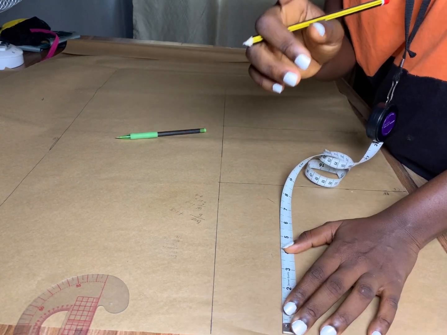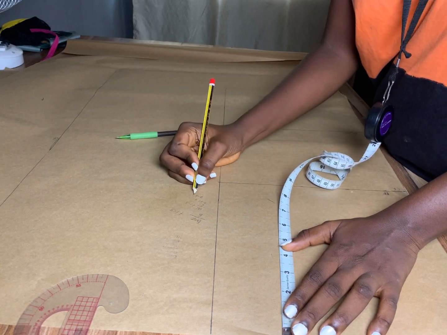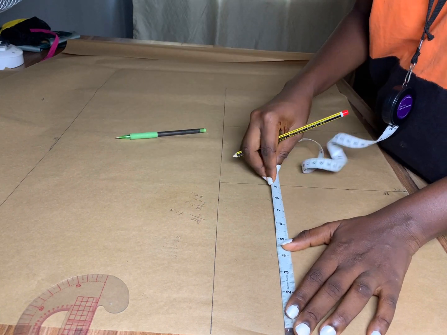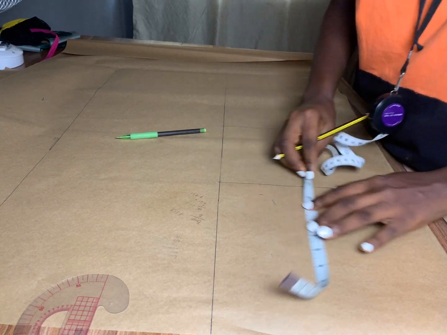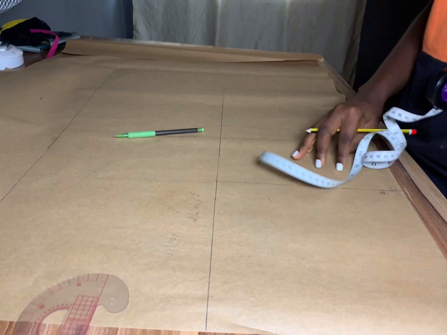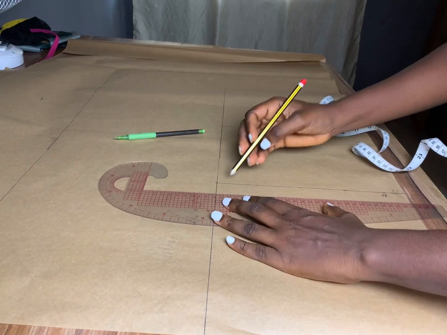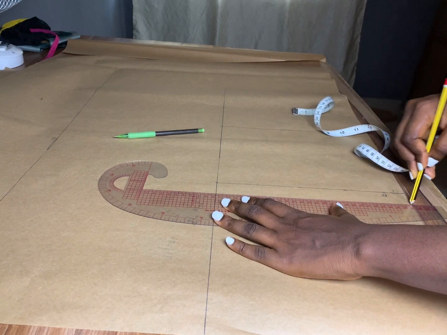Please don't be confused. Just follow this tutorial. Pause when necessary. So from our shoulder line, come down by that 8.5 or by what you get for your own. For some people, the difference between the chest line and the bust line might be 0.5. Even I've worked with a client that is 4 inches because she is on the bigger side. She has big boobs.